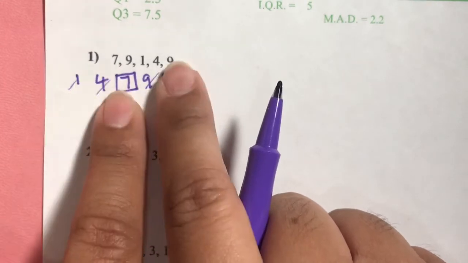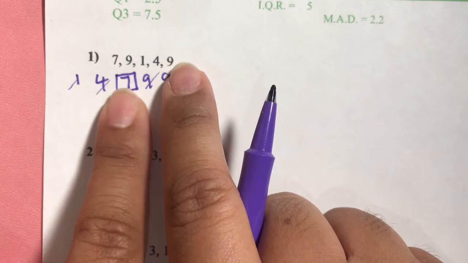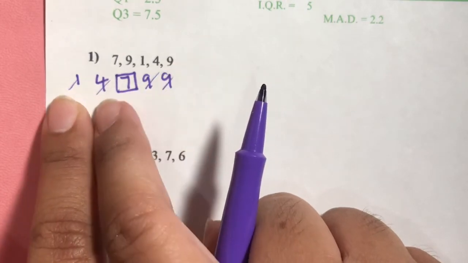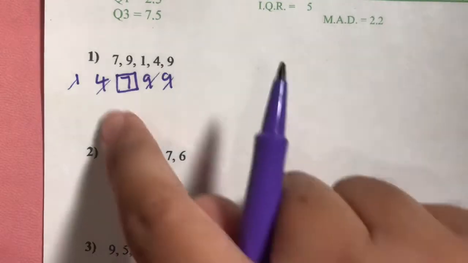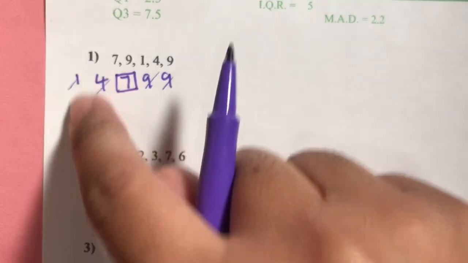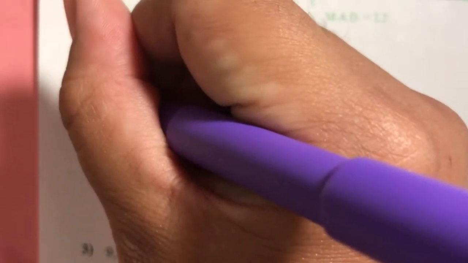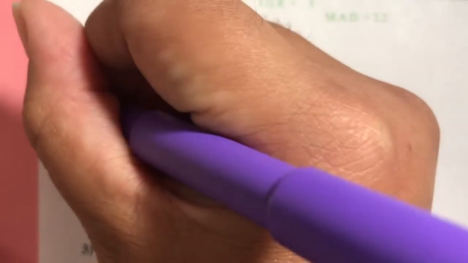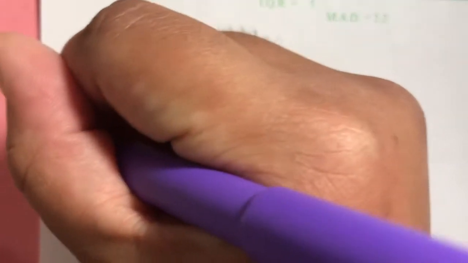We have the two numbers on the lower half of the median, so it's on the left side of the median. Remember we have to find the median of the lower half, and since there's two numbers, we have to add them together and divide by 2. So 1 plus 4 is 5. 5 divided by 2 equals 2.5. That's our first quartile.